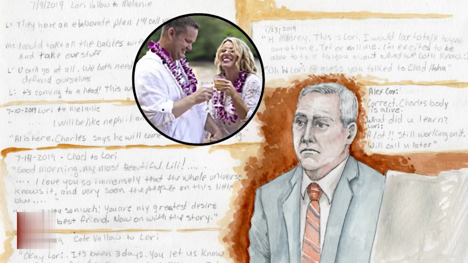And so when you looked at those texts, were you also aware of what was happening around in that case to determine whether a text is relevant? Absolutely.